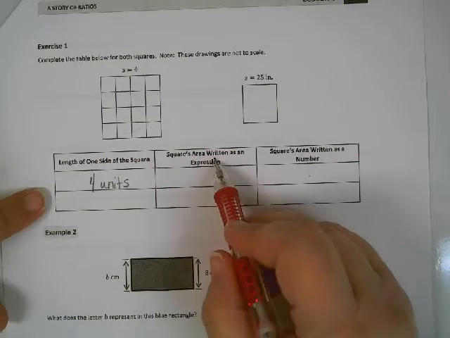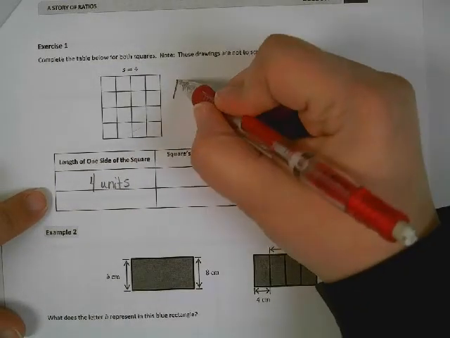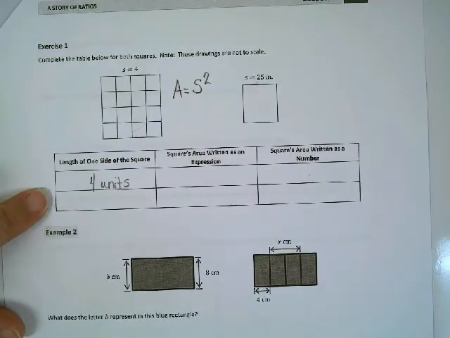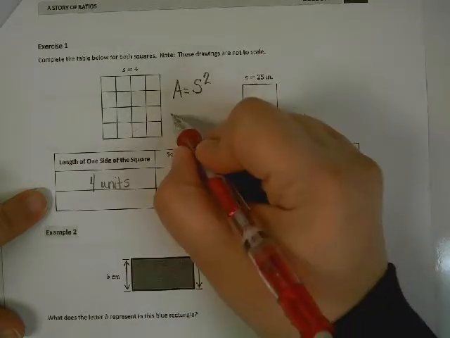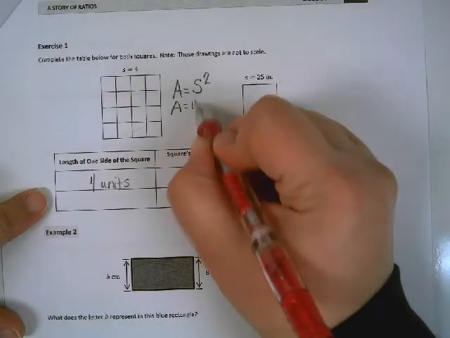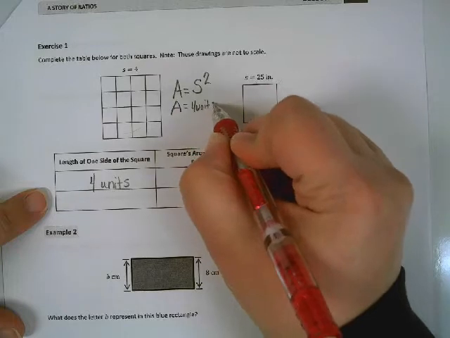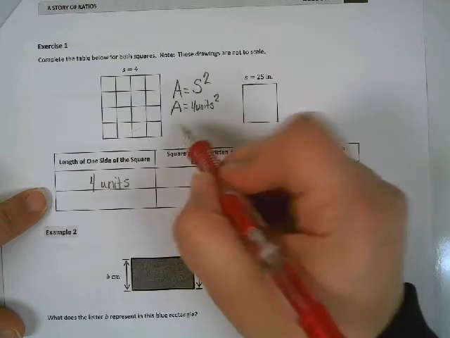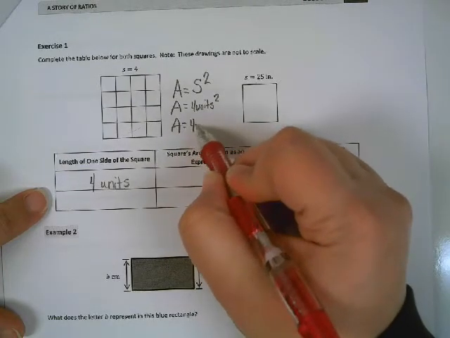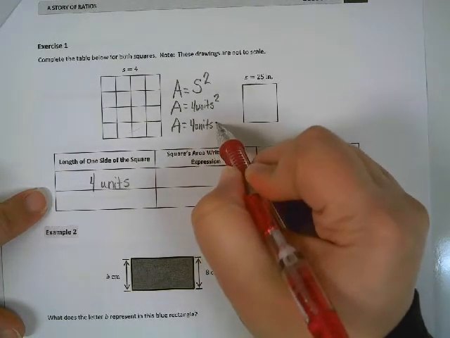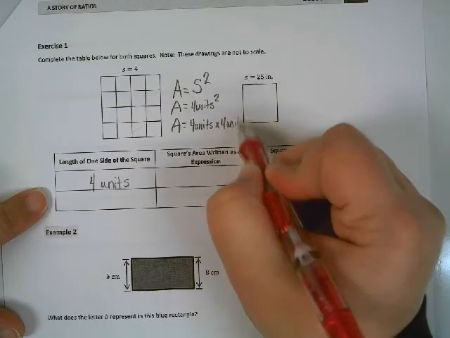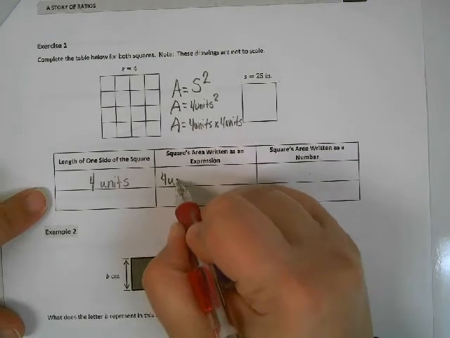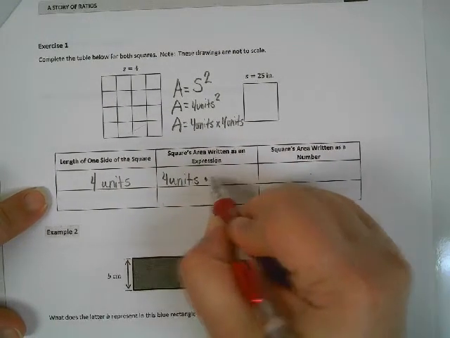The area written as an expression, remember, to find area we're doing A equals S squared. So that would be A equals 4 units squared. And then A equals 4 units times 4 units. That's what they want you to write here: 4 units times 4 units.